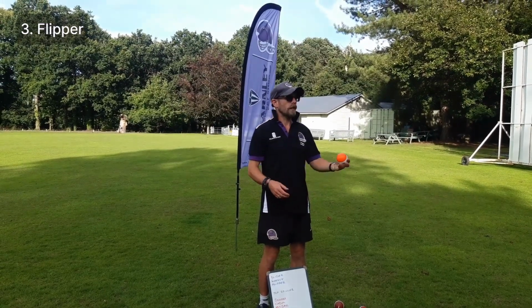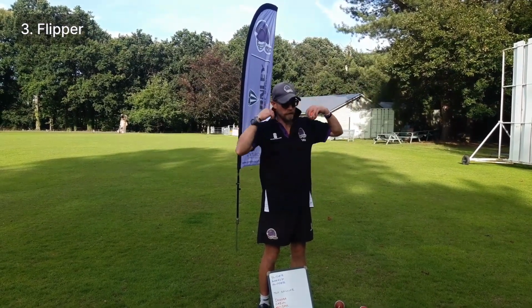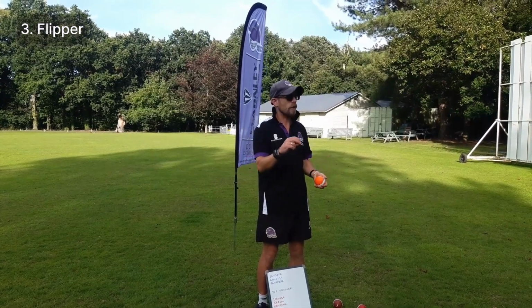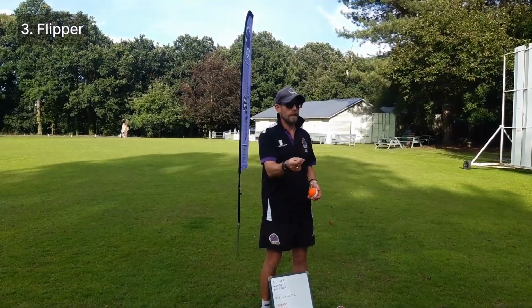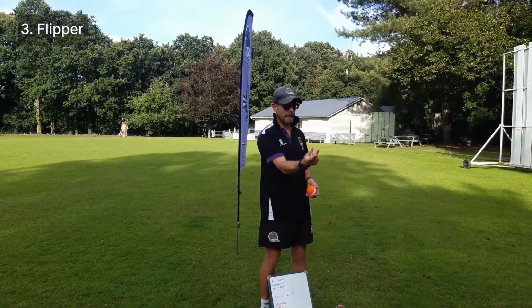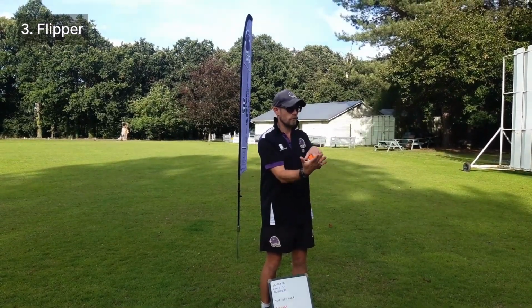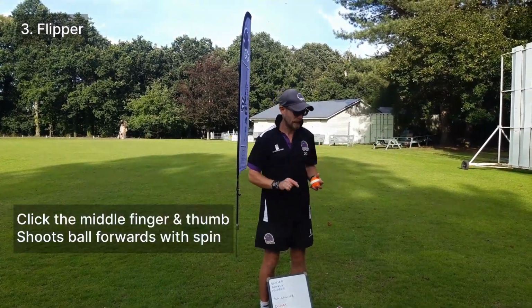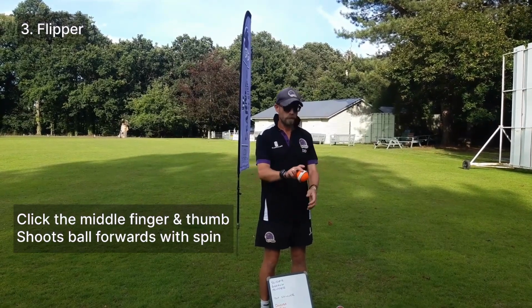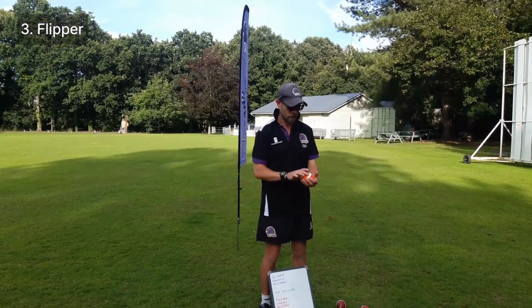Flipper. All right, invented by Shane Warne, who sadly passed away a couple of years ago now. And the way that he describes the best way of practicing this one is to click your fingers. So it's that motion. I'm clicking my middle finger, longest finger, which we know is the one that's in this position on the ball, and the thumb together. So that click position is going to snap those fingers together across the seam.